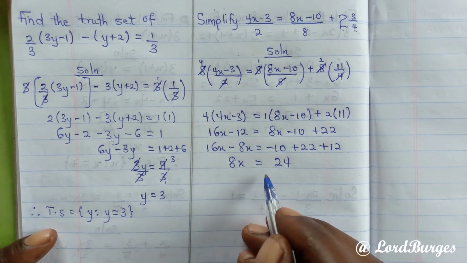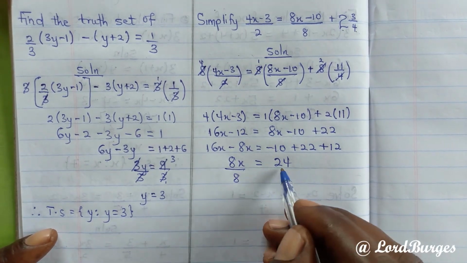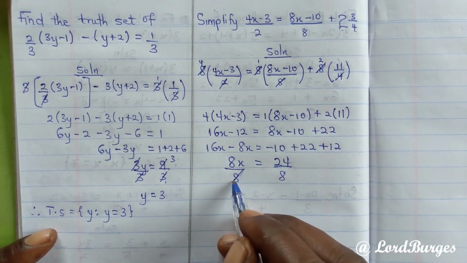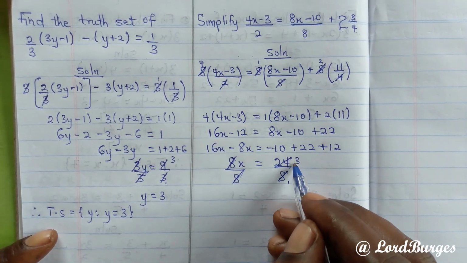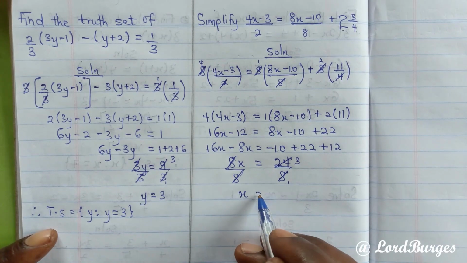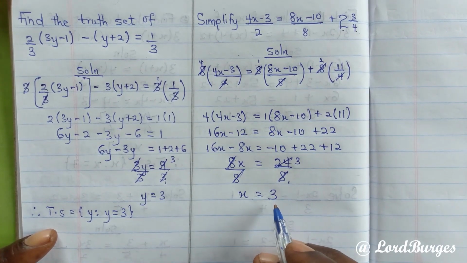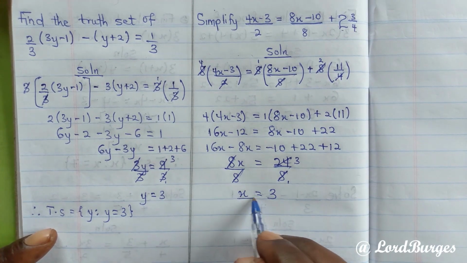So it brings me to type 1, where I need to divide both sides by 8. 8 cancels 24, 3. So x should be equal to 3 as the final answer.